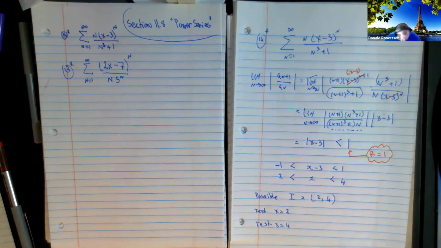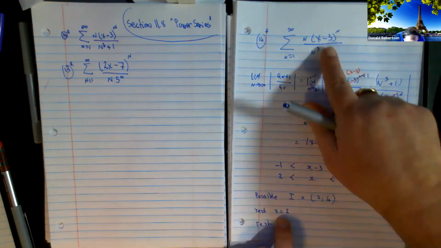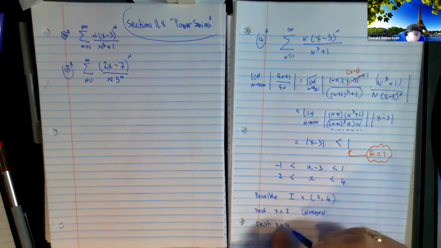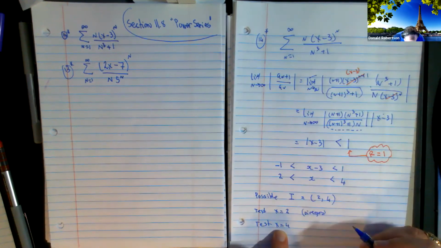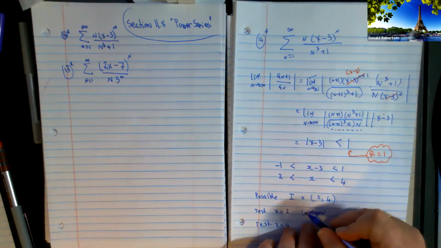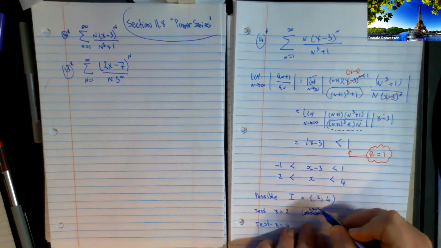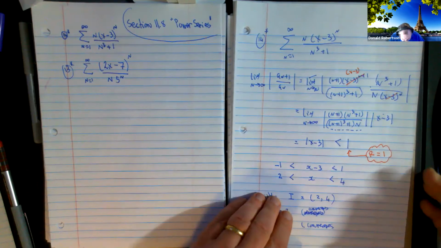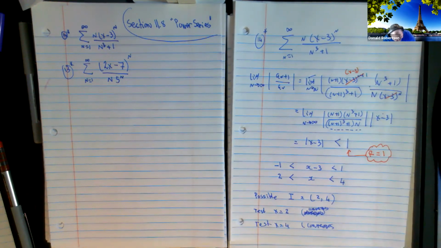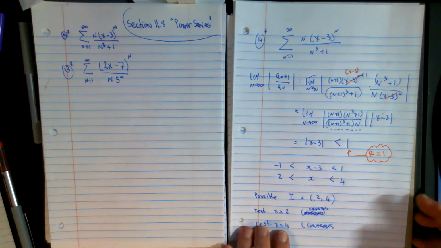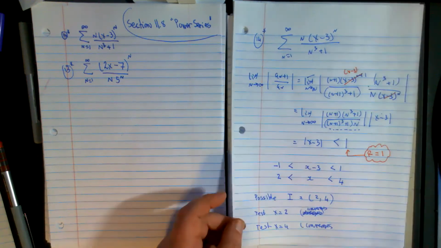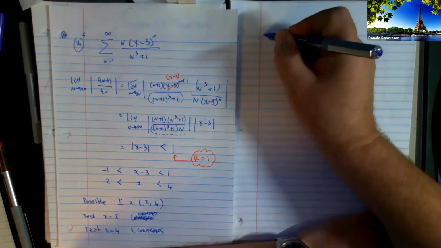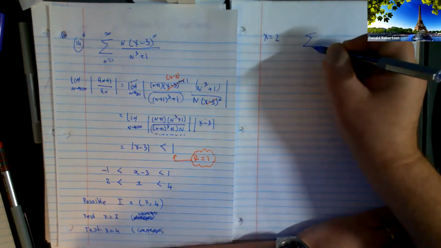Now, I'm just going to tell you this. If you plug 2 in here, it diverges. You can check it out. If you plug x is 4 in here, did I say diverges? It converges. Actually, I'm going to prove one to you to show it converging. Do you want the 2 or the 4? Which one would you like me to test? 2, well, okay. So if you make x equals 2, we're now going to have this fella.